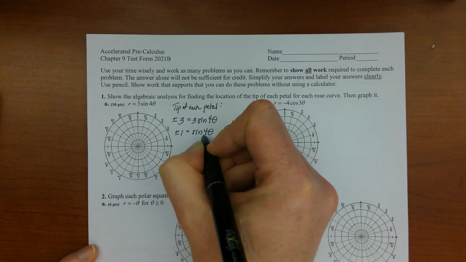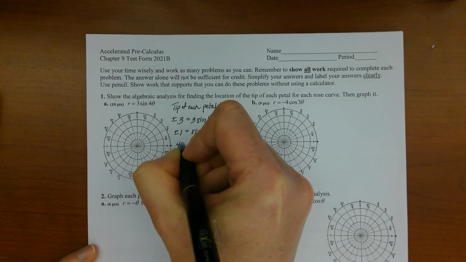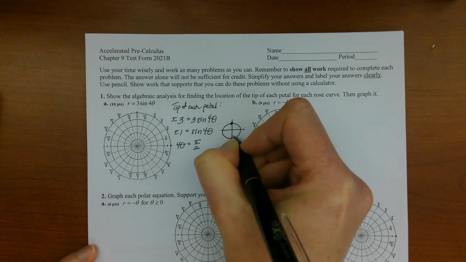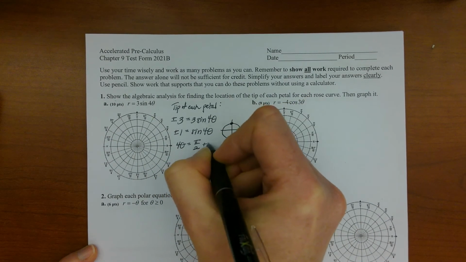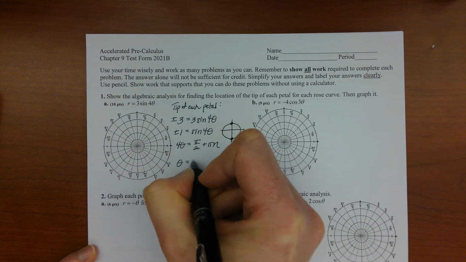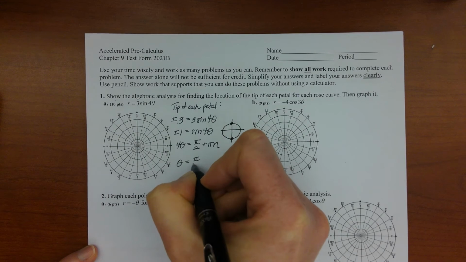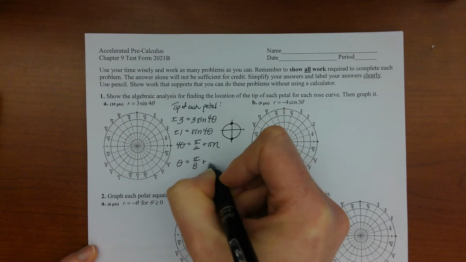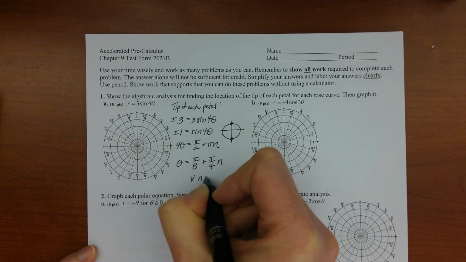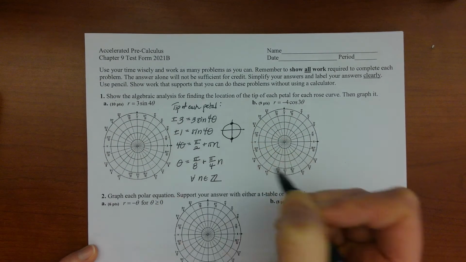So you set your angle, which is called 4 theta, equal to pi over 2, and then you just add multiples of pi to get future solutions. And then dividing both sides by 4 would give you theta equals pi over 8, it looks like, plus pi over 4n for all n from the set of the integers.